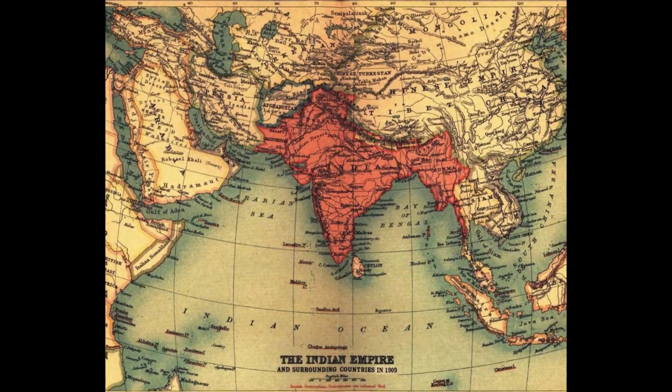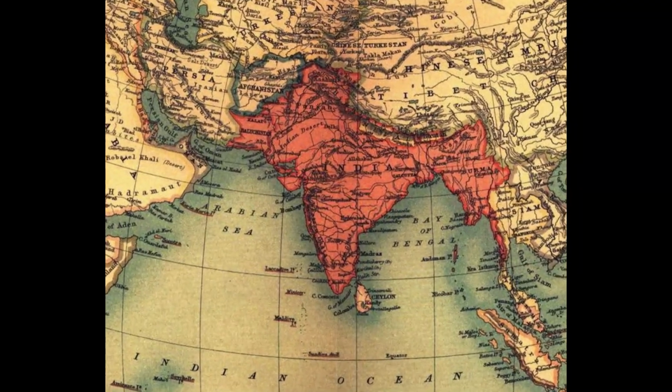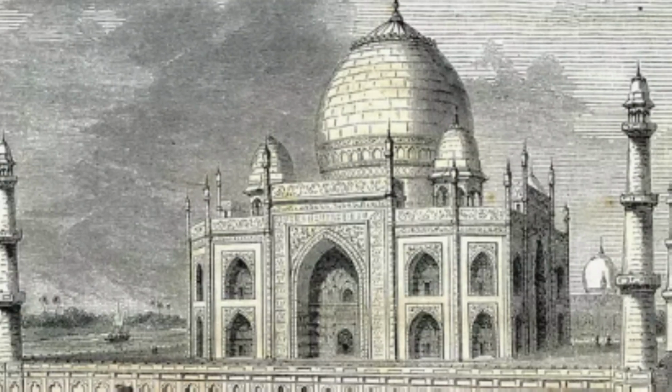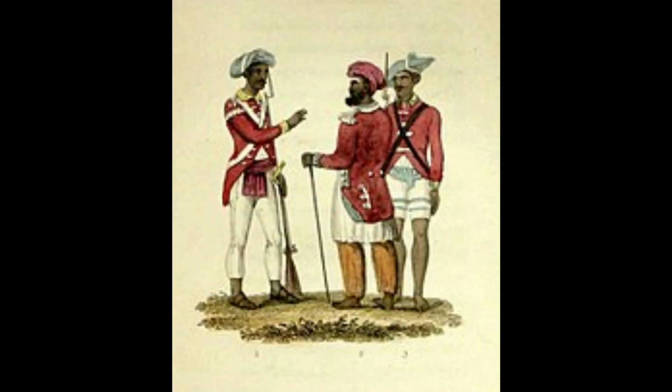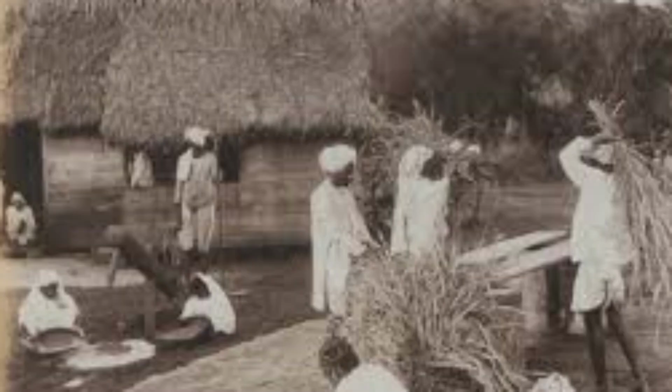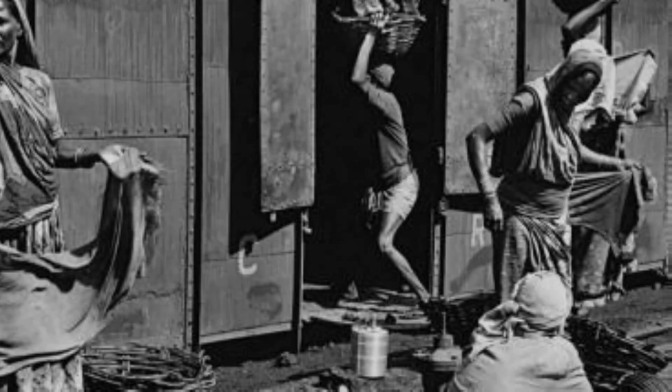The British East India Company began its influence in India in the early 1600s through trade and gradually established military and political control over large parts of the subcontinent. By 1858, after the Indian Rebellion, the British Crown took direct control of India, marking the beginning of the British Raj. During this time, India was not just a political colony, but also an economic one.